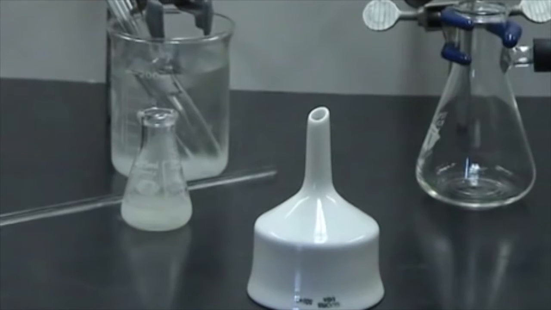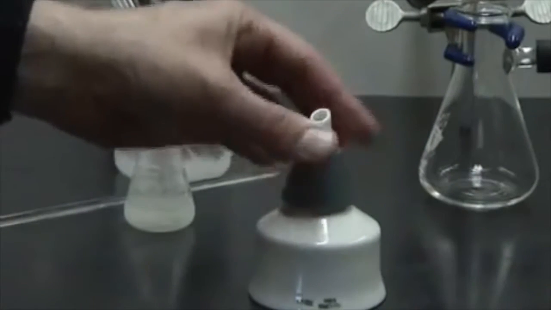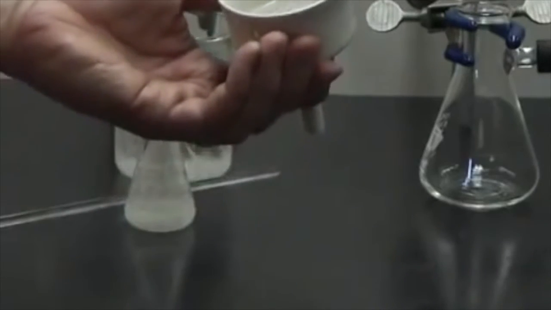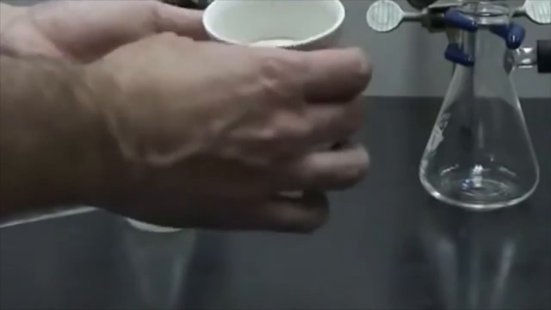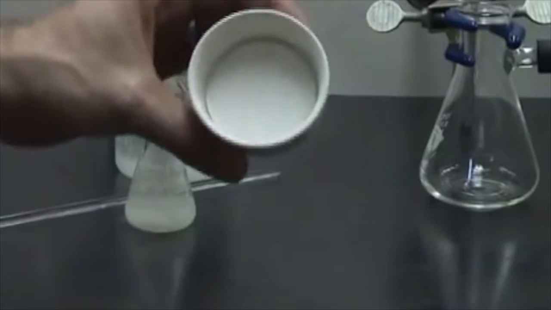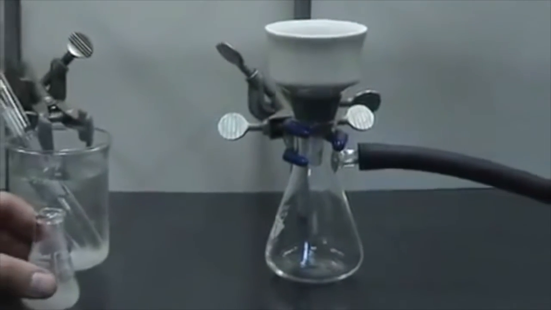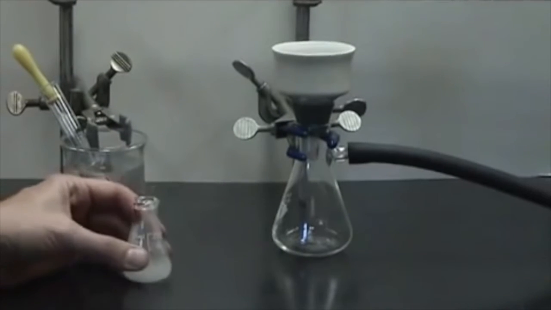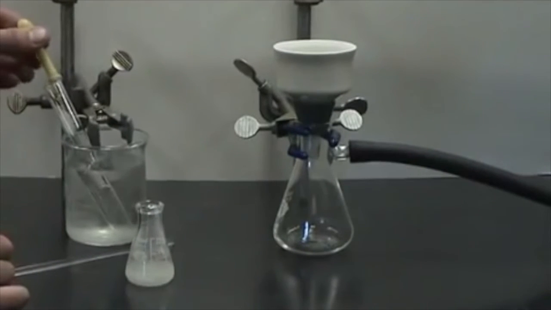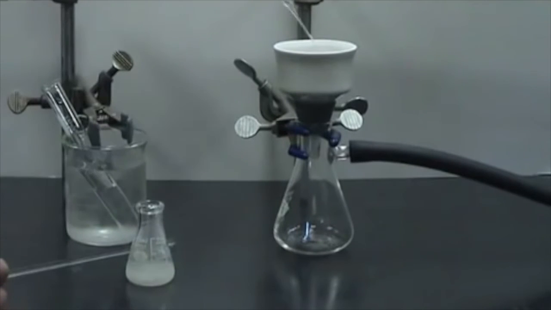To do this, we'll need a Buchner funnel, a filter flask which we have clamped to the ring stand and attached to the aspirator at the workbench, some cold recrystallizing solvent, which we have chilled in the ice bath, and a stirring rod. As you just saw, we also need to fit the Buchner funnel with the neoprene adapter and then add the correct size filter paper. Turn on the vacuum source and then wet the paper with the recrystallizing solvent.